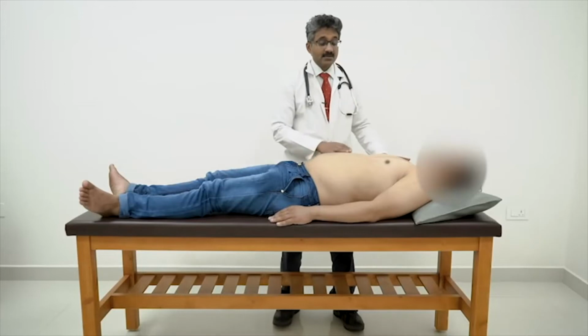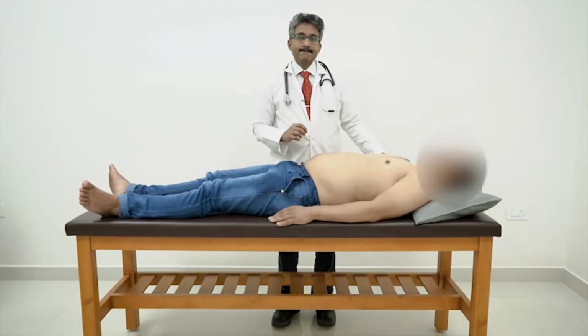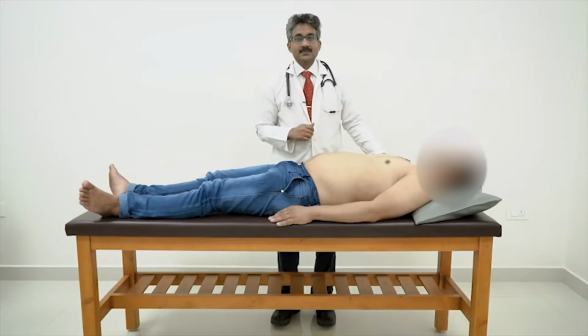Which are the conditions in which the apical impulse is not visible? If it is behind a rib, dextrocardia, obesity, pericardial effusion, pleural effusion, COPD or emphysema, you may not be able to feel the apical impulse.